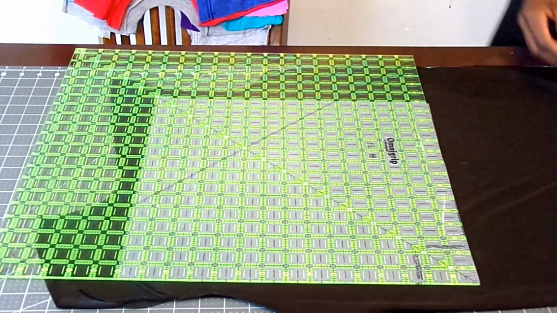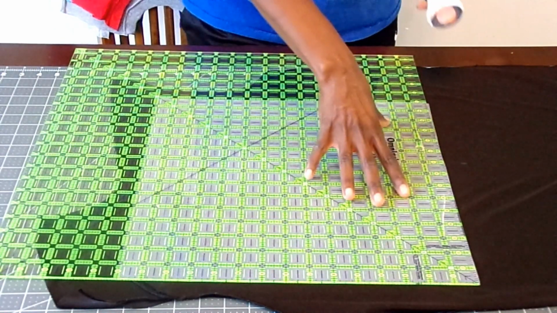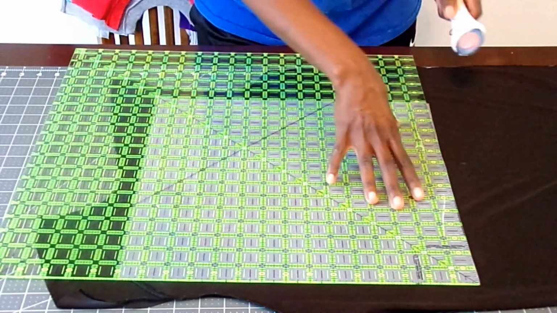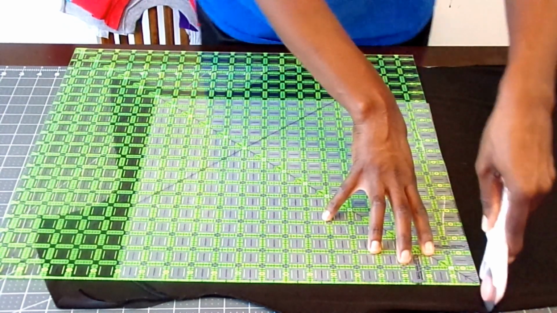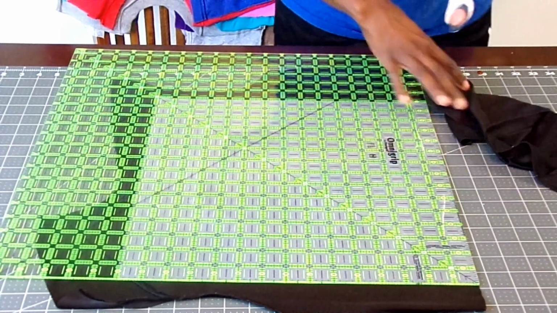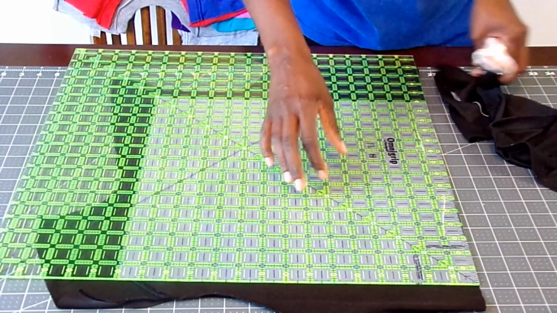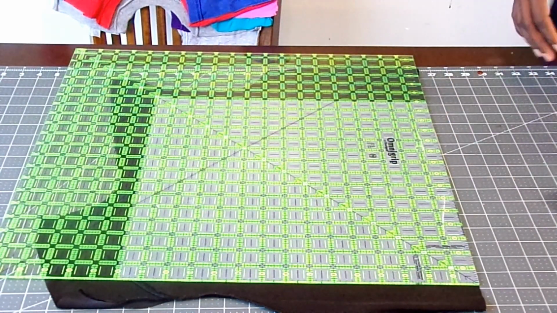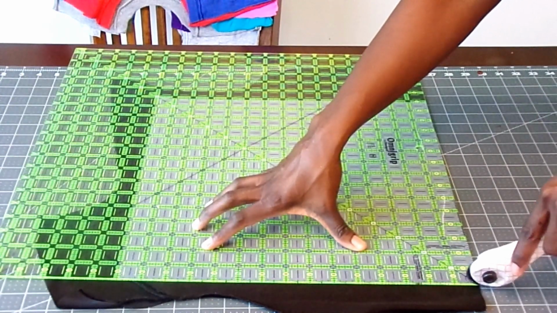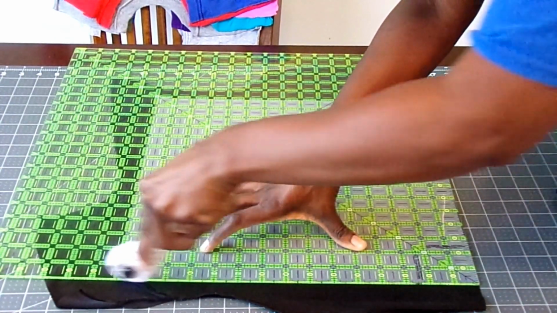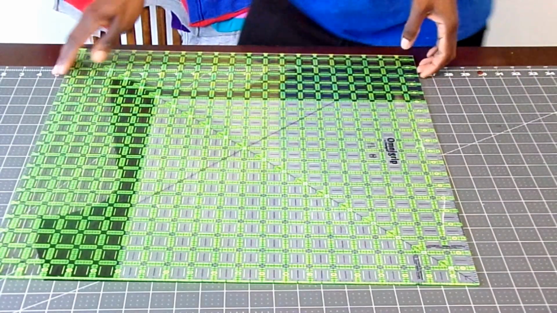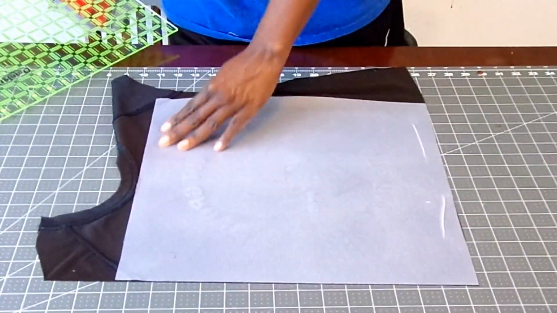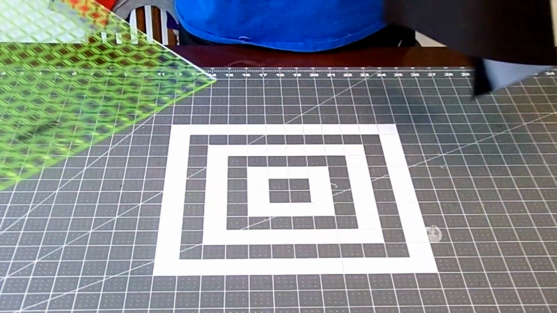Oh, I lost my rotary cutter. All right, so here we go. I'm going to cut two sides here. Here's the first side, and I'll move around to cut the second side. Okay, and then I'm going to flip this around and I'll line up the 15 inches where I just cut.